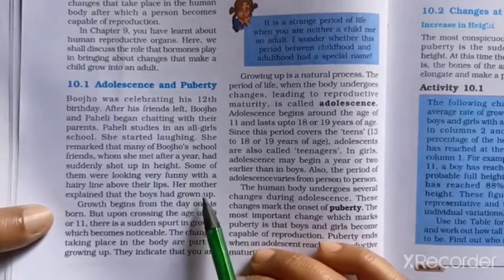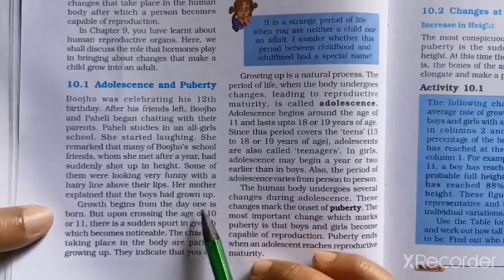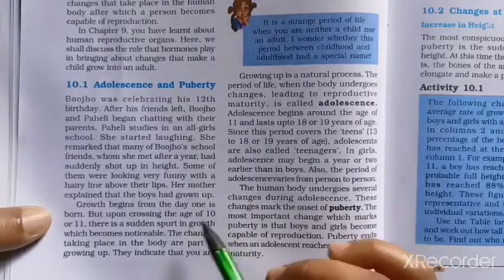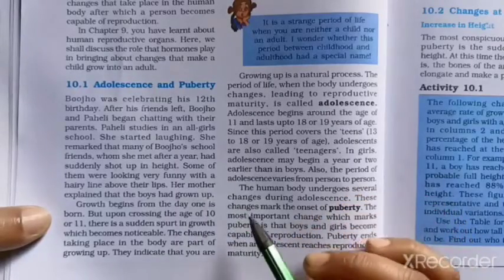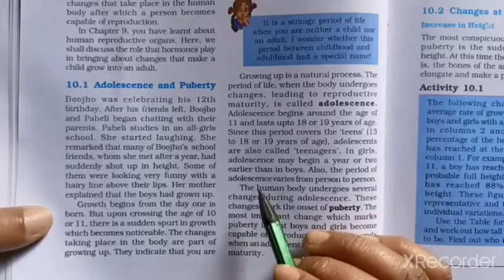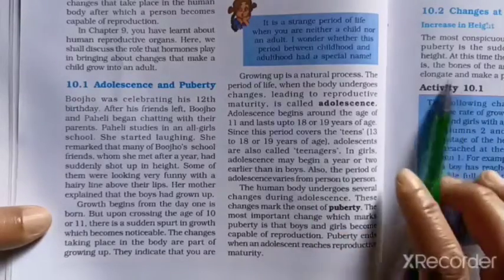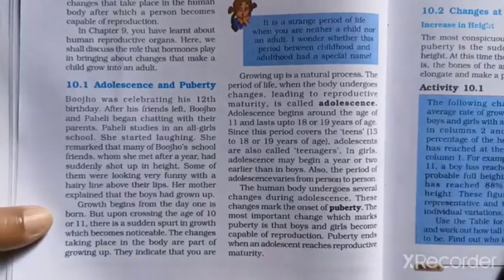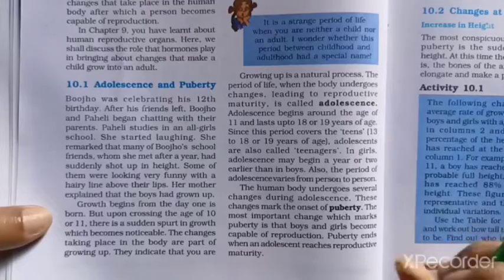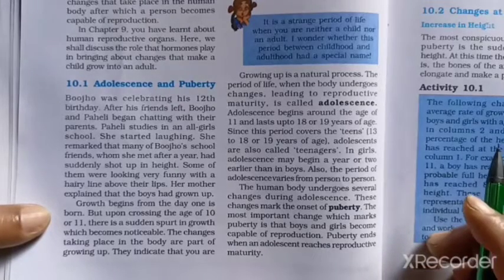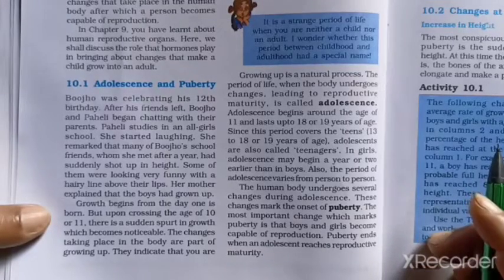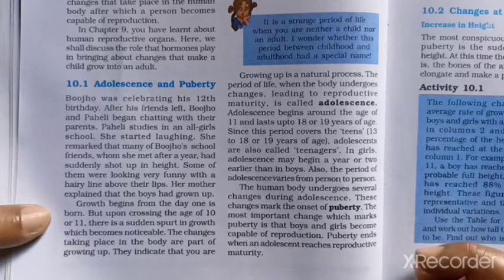Her mother explained that the boys had grown up. This shows that during the adolescence period, when boys reach 13 to 14 years, some changes we can see. Above their lips, a hairy line we can see.